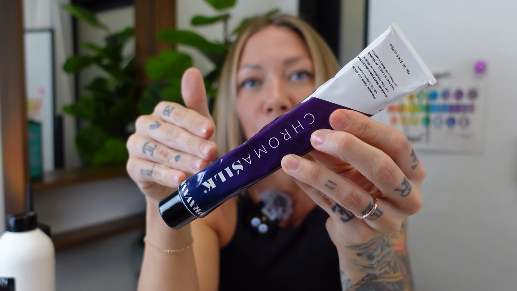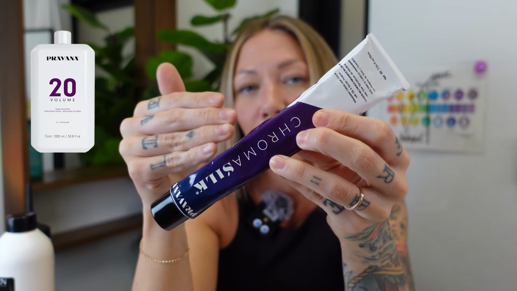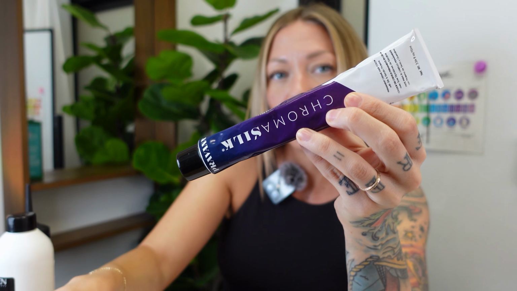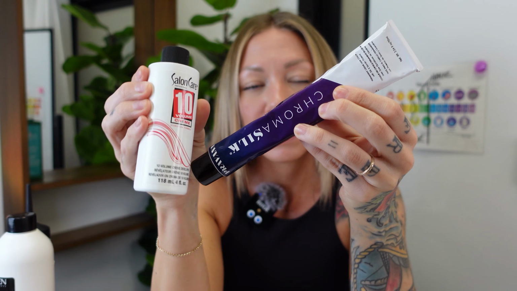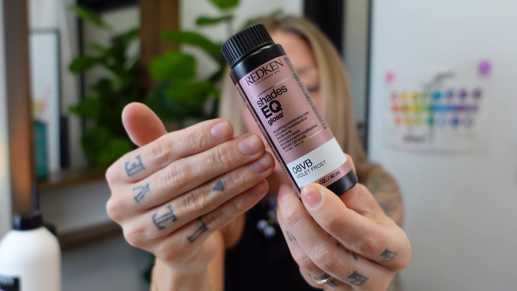Now, obviously, they want you to stay within companies. What I mean by that is Pravana recommends you use their developer with their hair color. This tube of permanent hair color will work with this Sally's developer. There's not much of a difference. However, it's recommended to get the best results to always stick to that company. So Pravana hair color goes with Pravana developer. Paul Mitchell hair color goes with Paul Mitchell developer. But if you're in a scram and all you have is that, it's gonna be okay. But again, with Shades EQ, you need to use that processing solution.